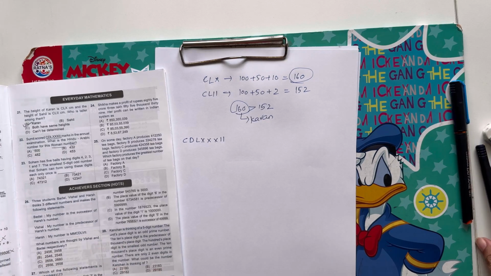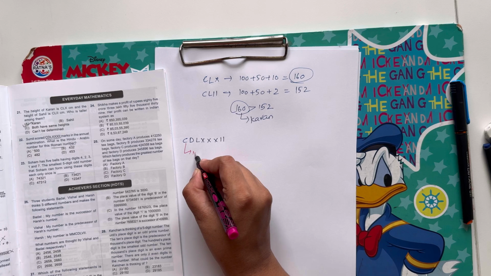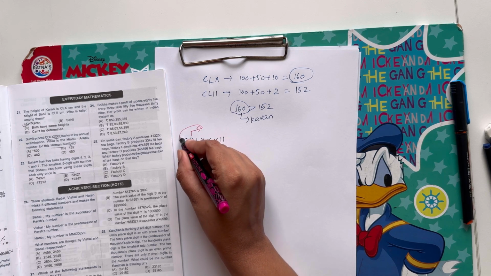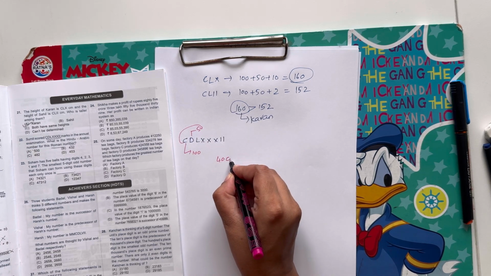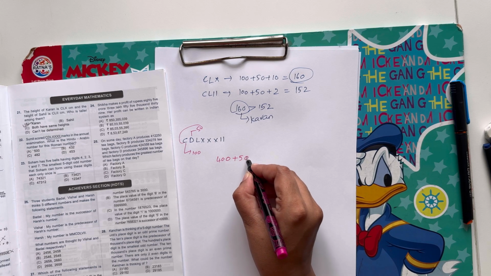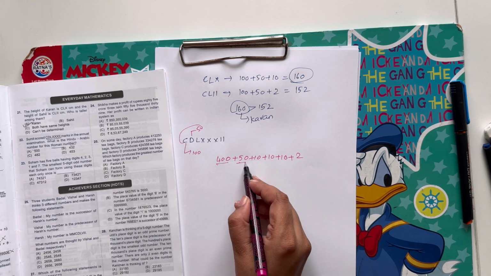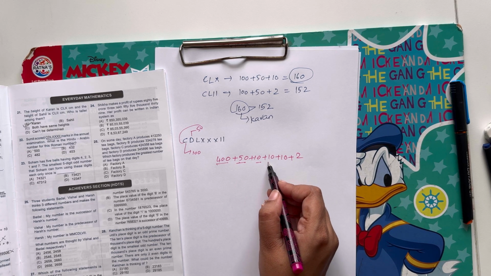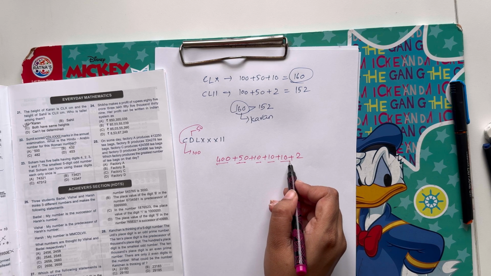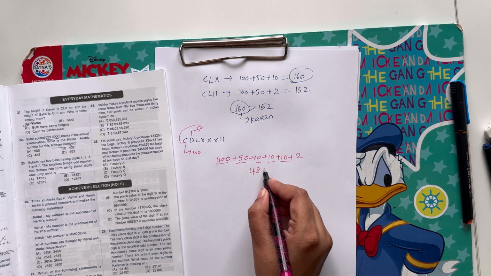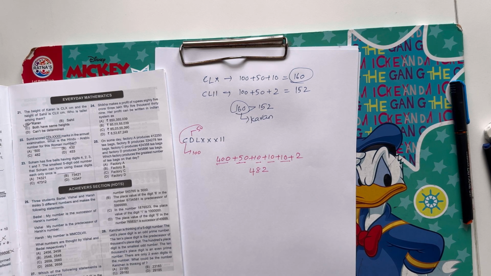CDLXXXII, right? So let us see. C is 100, D is 500. So 500 minus 100 is 400. Plus L is 50, X is 10, plus 10, plus 10, plus 2. 400 plus 50, 450 plus 10 is 460, 460 plus 10 is 470, 470 plus 10 is 480, plus 2 is 482.